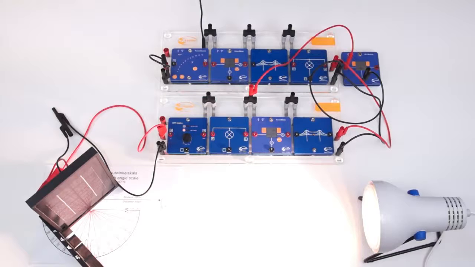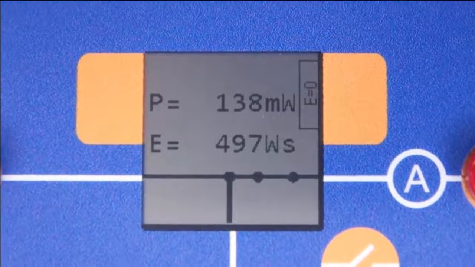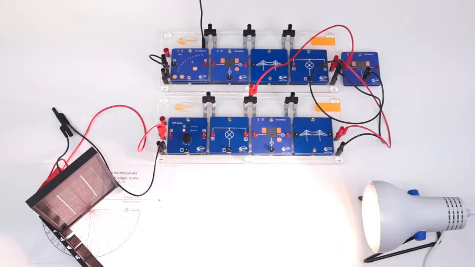In contrast, the power of the transformer is decreased. Here, a value of 138 milliwatts can be read. In reality, this means that the adjoining medium voltage grid releases less energy in the strand due to the higher photovoltaic power.